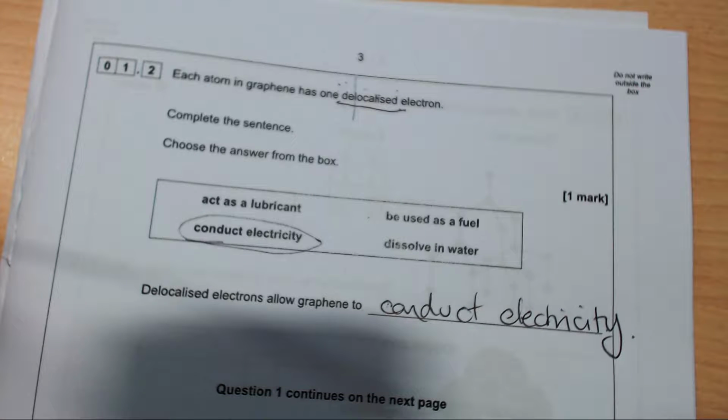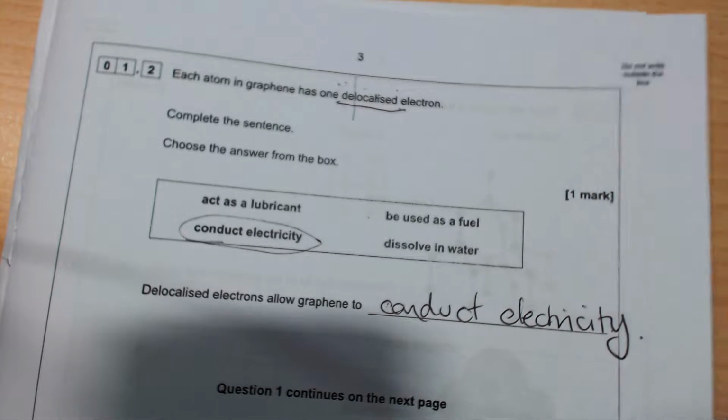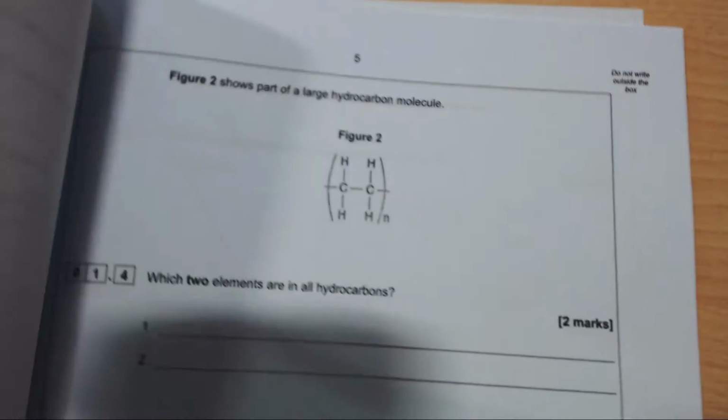I'm not asking you to answer any of these questions out loud. When you have, over the page, please.